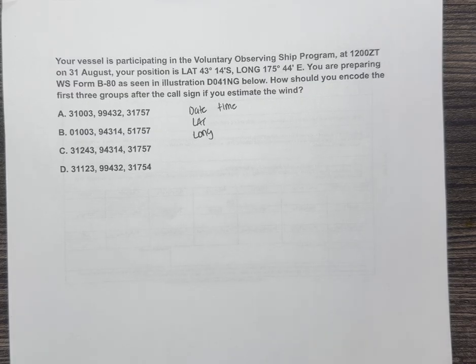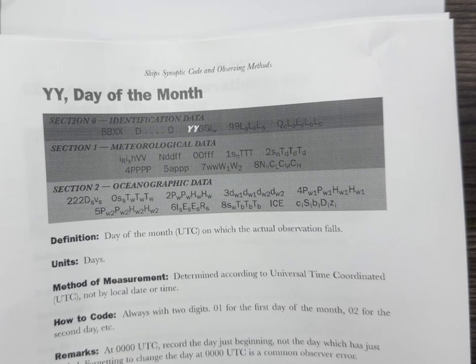Let's see. At 1200 Zulu time on 31 August, your position is 43°14' south, 175°44' east. You're preparing the weather coder form. How should you encode the first three groups after the call sign? So if you go to the weather coder book, after the call sign we see our time of observation and our day of the month for that observation. And it looks like this.